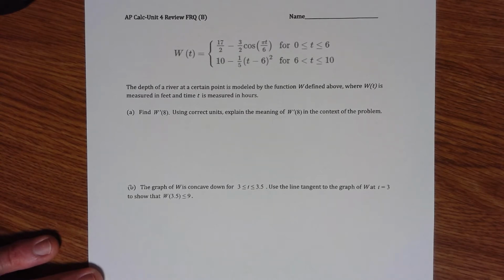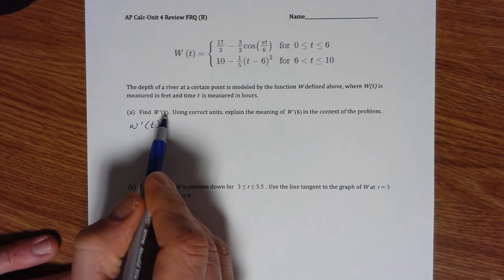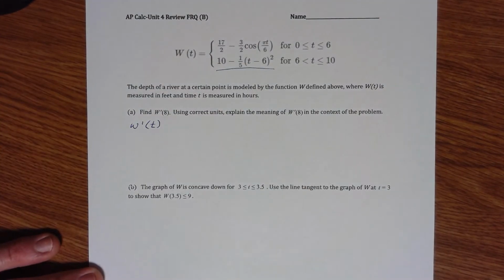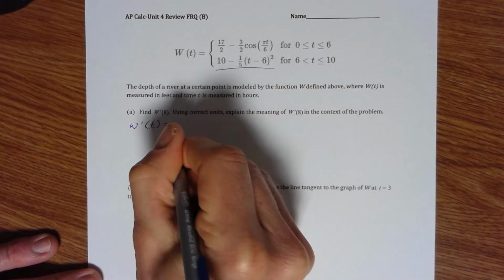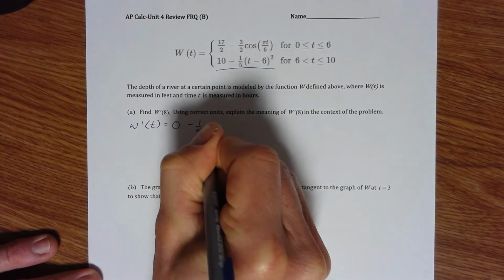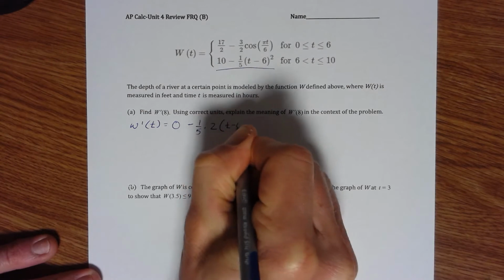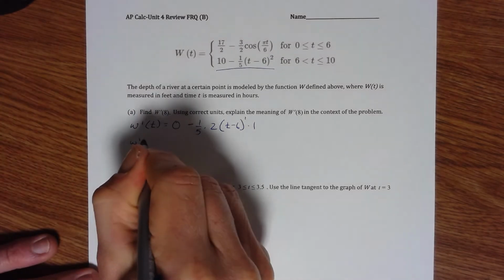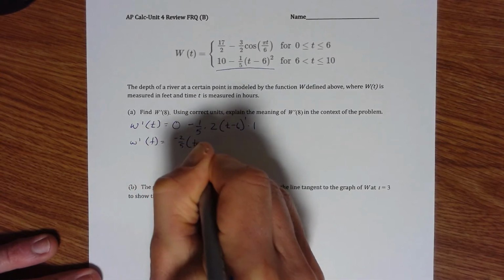Find W prime of 8. Well, the first thing we need to find is W prime of T. And since we're going to evaluate at 8, this bottom part of the piecewise function is described for the domain 6 to 10. So for W prime of T, we're going to need to take the derivative of 10, which is 0. Minus 1/5 is just a scalar multiple, so I'm going to leave it there. I'm going to apply the power rule, bring the 2 down, T minus 6 to the 1, and then the chain rule times the derivative of the inside, which is just 1. W prime of T is equal to negative 2/5 times T minus 6.